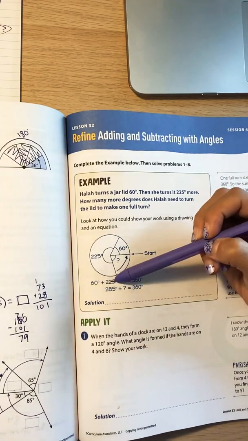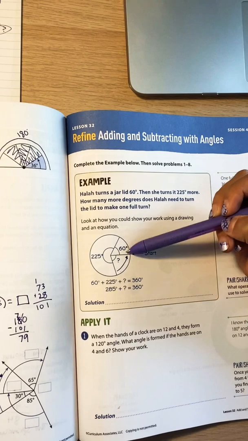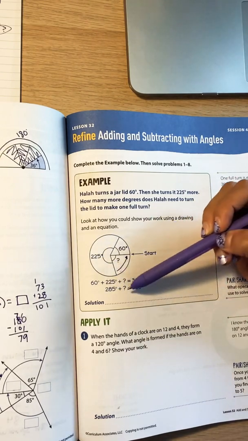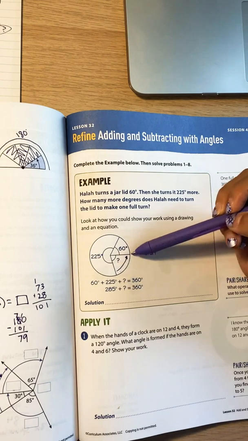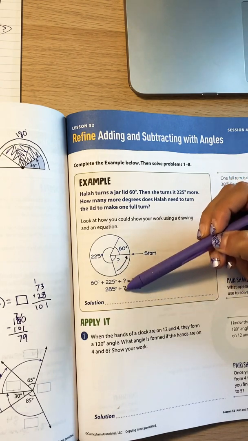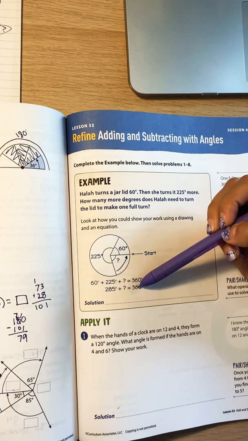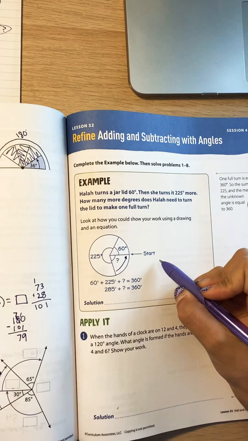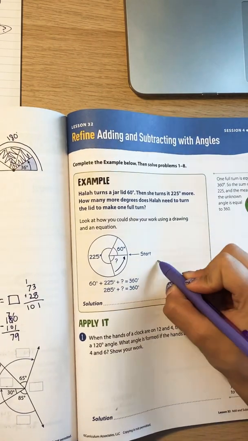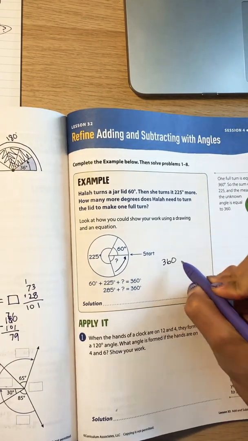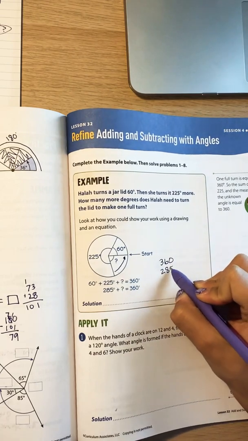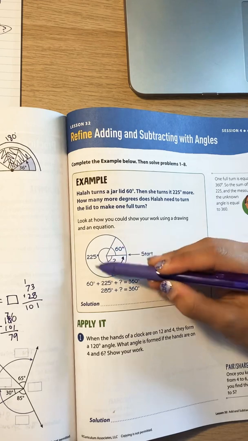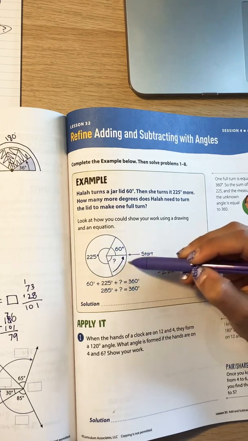So they added that for us, and they got 285. The 60 plus the 225 is 285. And then we have to add that to whatever this is to get the 360. But to find an unknown amount in the middle, we can do 360 minus 285. Over here on the side, I'm doing 360 minus 285, because one whole circle is 360 minus what they already gave us is going to be what's left, this unknown.